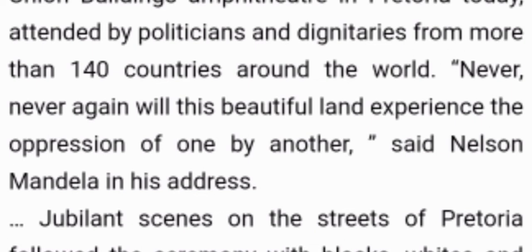Never, never again will this beautiful land experience the oppression of one by another, said Nelson Mandela in his address. Nelson Mandela told that he is never going to see that kind of experience again, because he is going to take an oath at the ceremony.